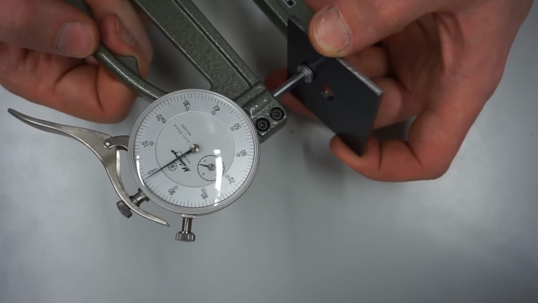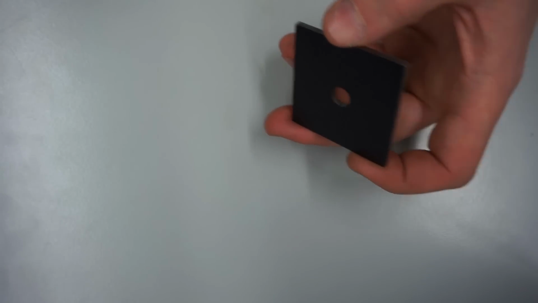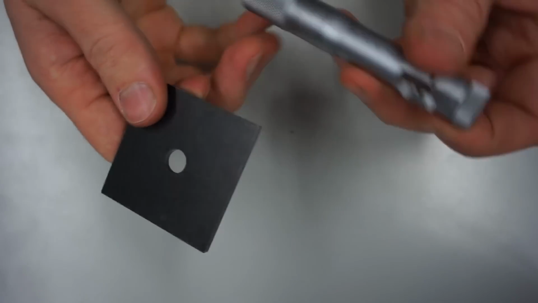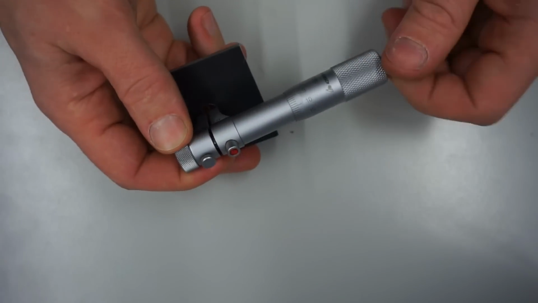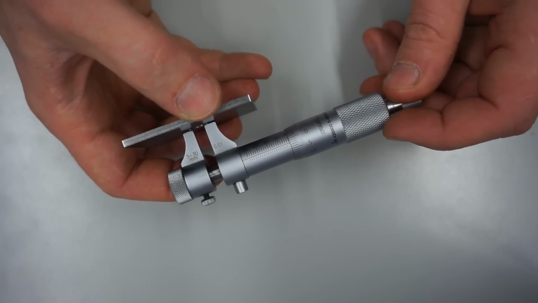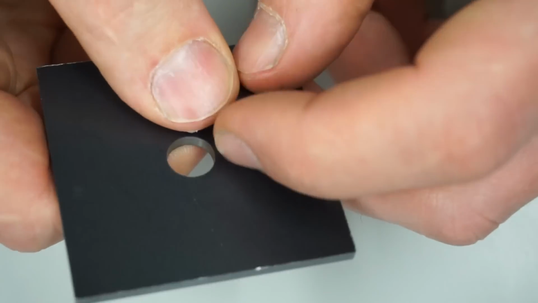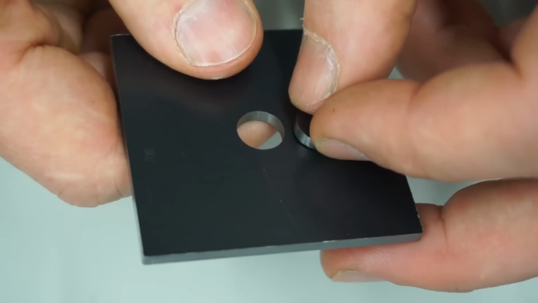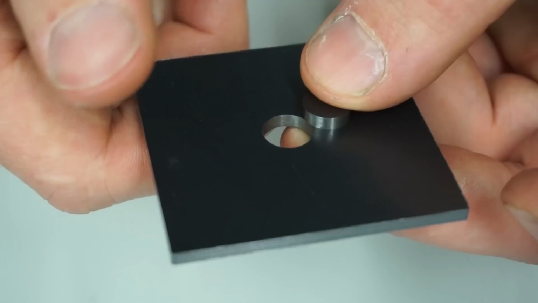Thickness is 2.98 millimeters and the hole diameter should be fairly close to the plug. So that's 10.02 millimeters. As I assemble this thing, pay close attention to how exactly the plug fits the hole. There is barely enough clearance to assemble them without force, just right for the experiment.